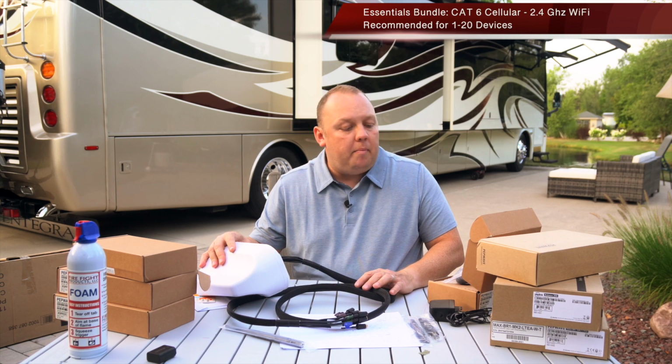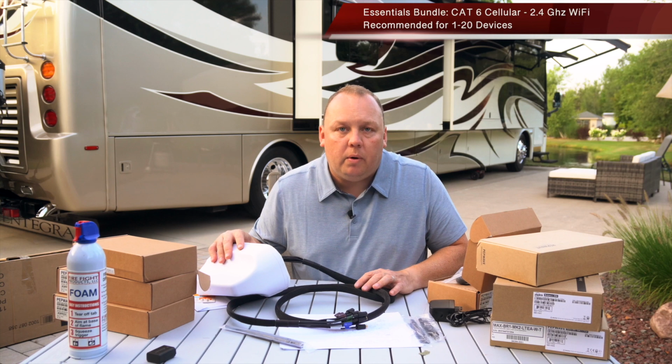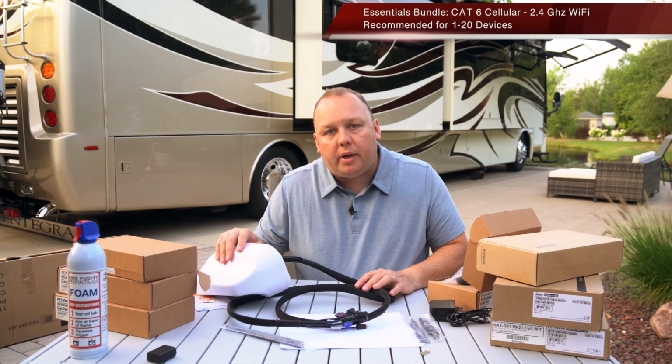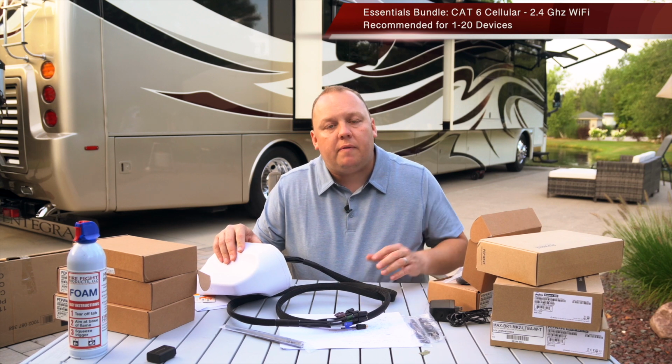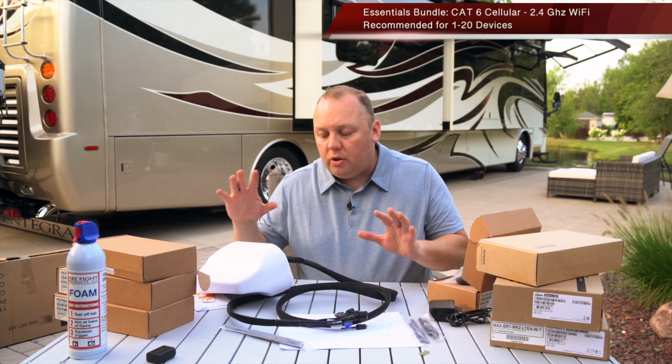Now the Essentials router and kit is a 2.4 gigahertz Wi-Fi system, so you're not getting access to the 5 gigahertz Wi-Fi like you would in our next bundle we're going to discuss, but 2.4 gigahertz, plenty fast for Netflix, plenty fast for Zoom calls, video conferencing, all of that stuff. So this is a great solution for most folks.